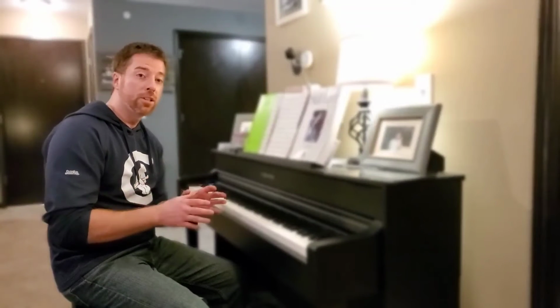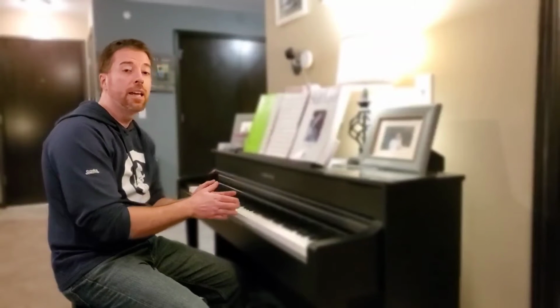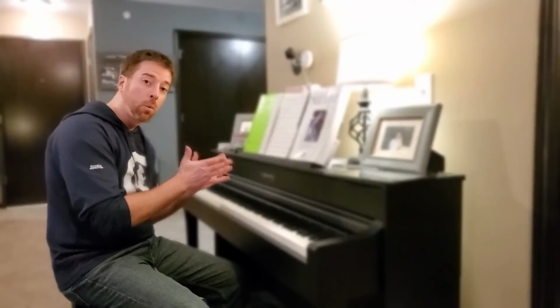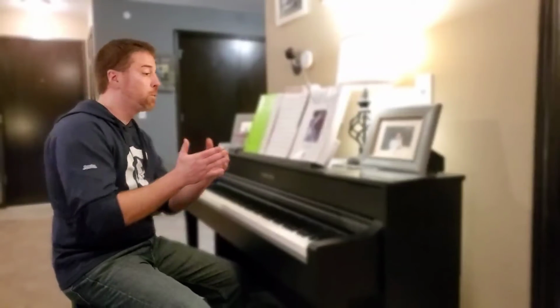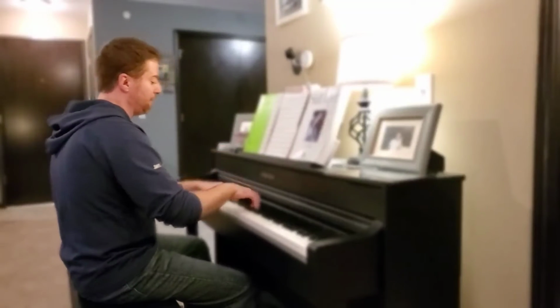Now, we're going to start with just the tonic and the subdominant. And so we're talking about the one chord and the four chord. And those are the only two chords we're going to alternate between. We're going to start with one, then to four, back to one, back to four, back to one. And we're going to go from there. So let's begin.